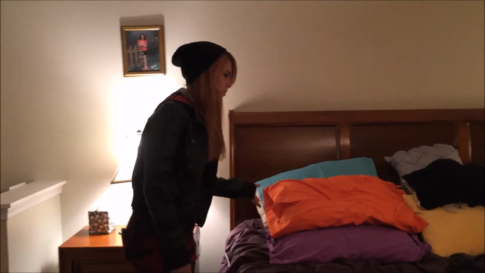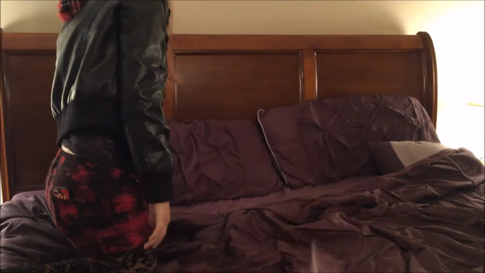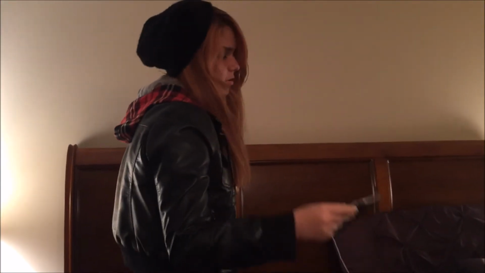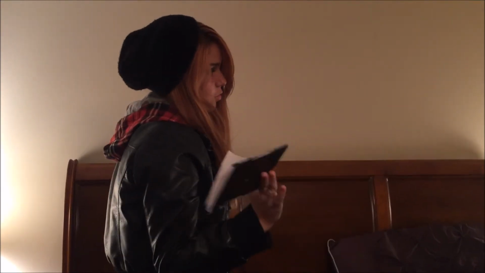Why did I own so many pillows? The third to last pillow. Woo.